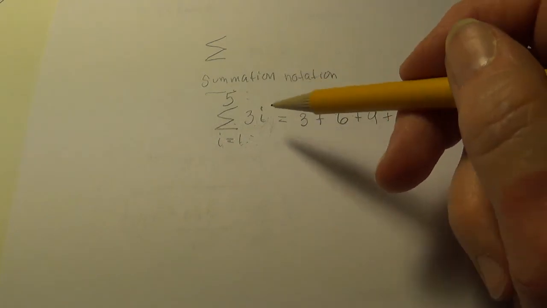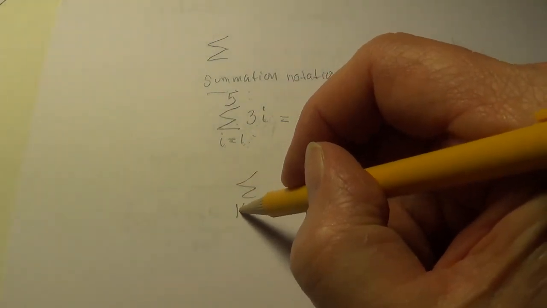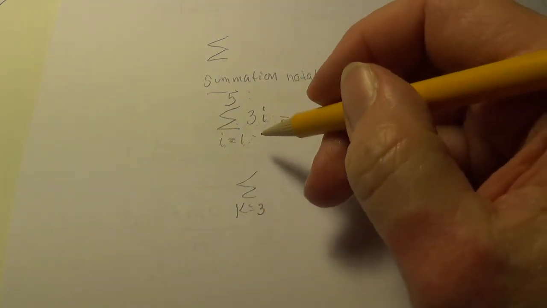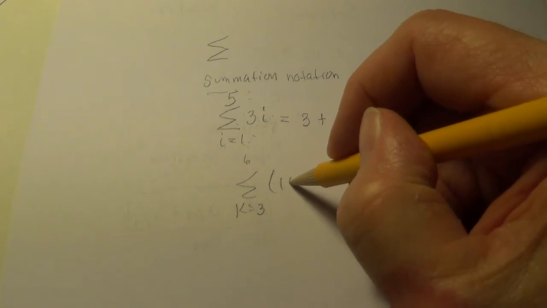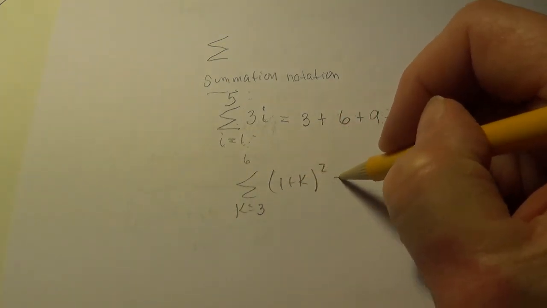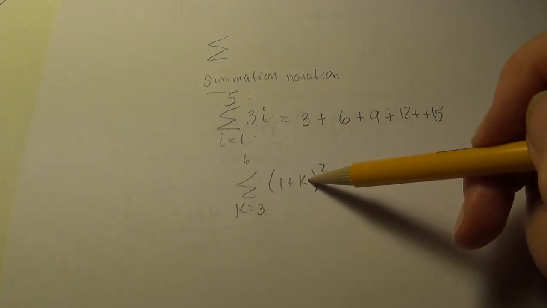Summations do not have to have i's in them. They can start at values other than 1. So let's say k equals 3 to 6, and we'll have 1 plus k quantity squared.